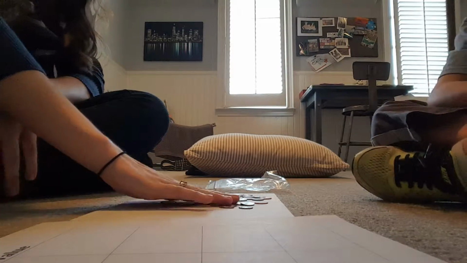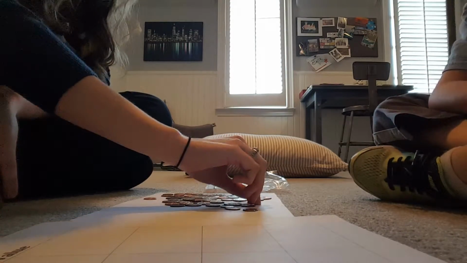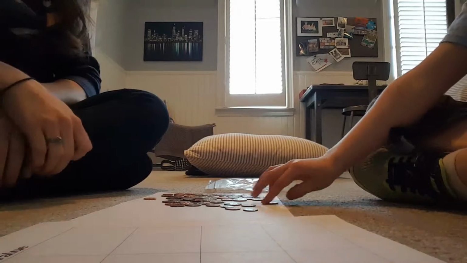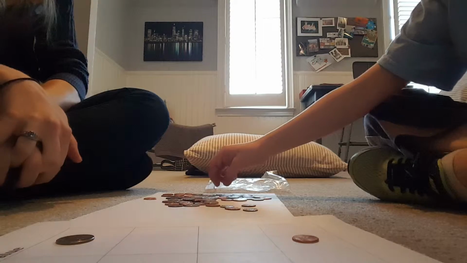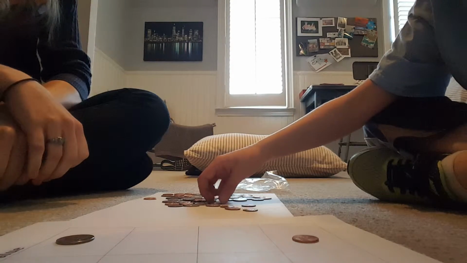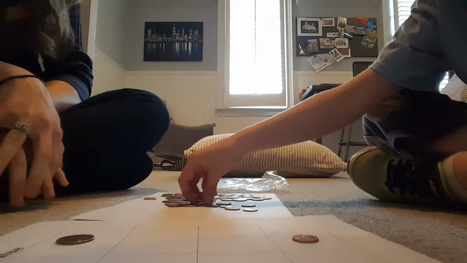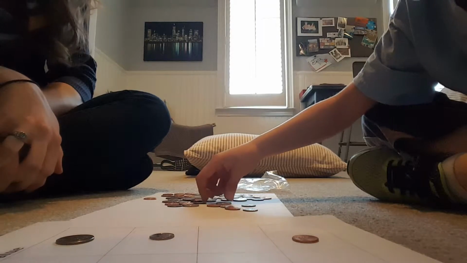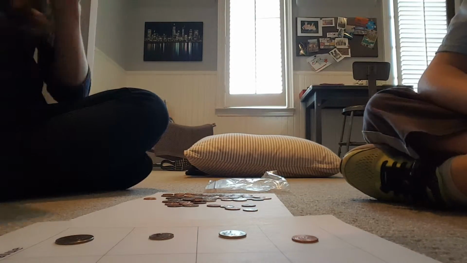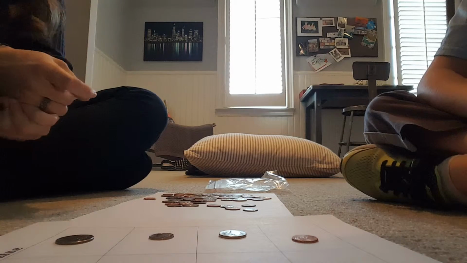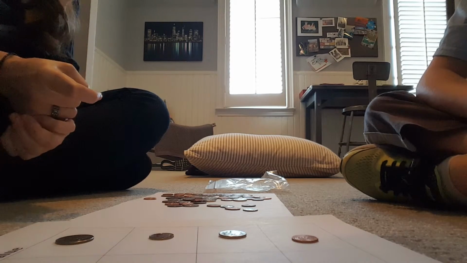And so you're going to pick the coin that matches that value and put it in the box over here. 1, 25, 10, 5. Very good.